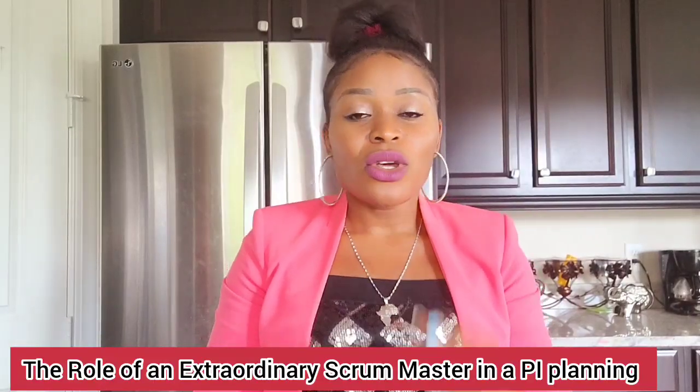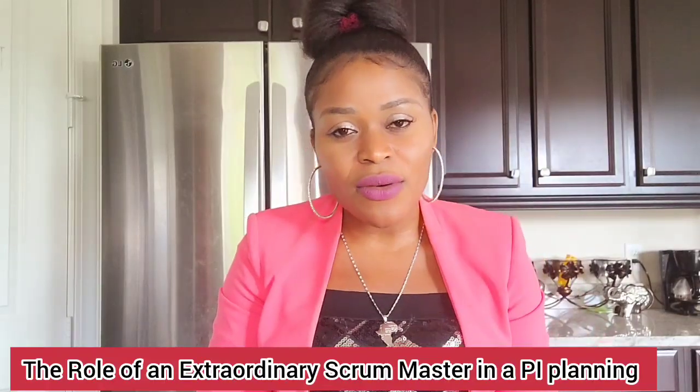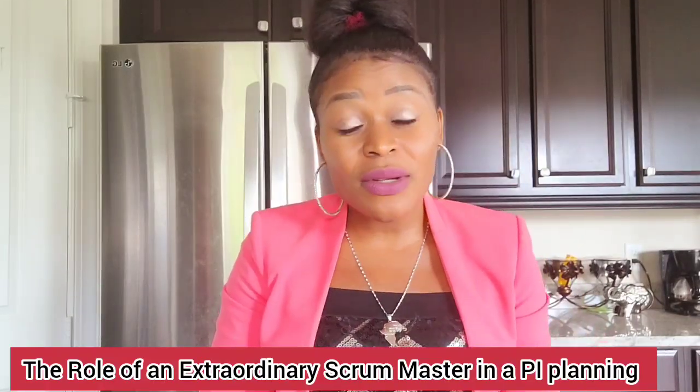First of all, your activities have been divided into 3 different categories. For extraordinary Scrum Masters, Scrum Masters who want to be outstanding in this whole agile space, the number 1 secret is being proactive. Secondly, be able to communicate. You should be a good communicator. And then third, you should be very comfortable with following up.